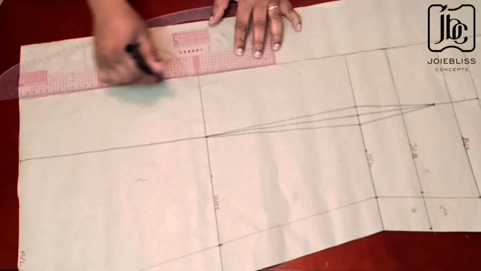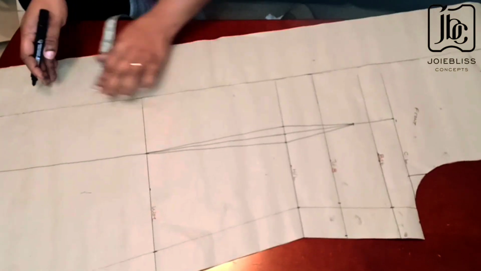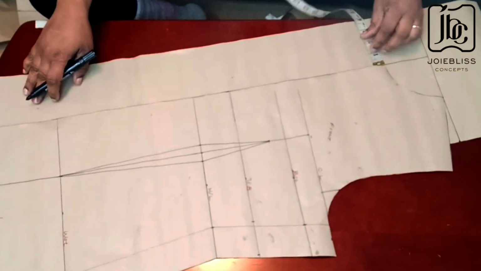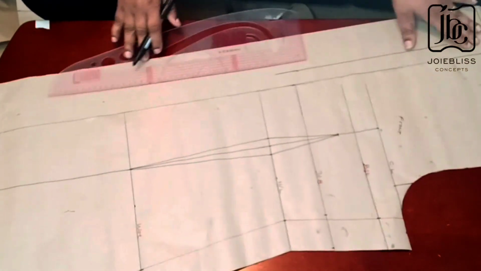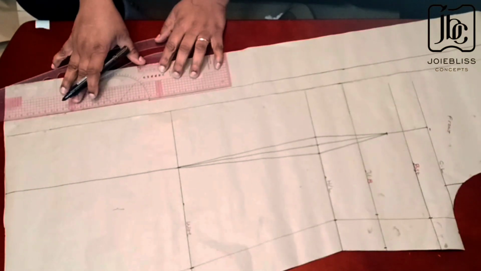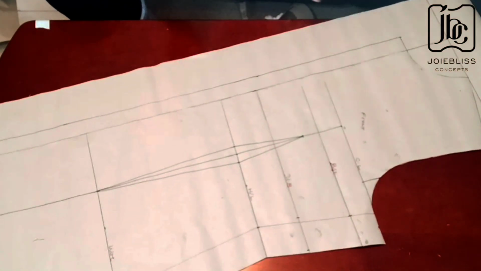So the next thing I'll be doing is to come out by 1 inch from that line and that will take care of the button, okay? In which I'll also be drawing another straight line, and that will serve as my button allowance. I also just extended that like that.